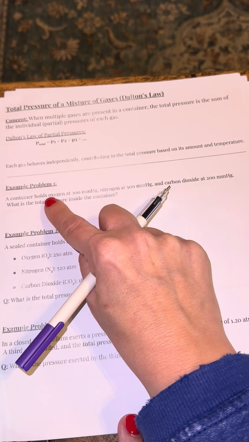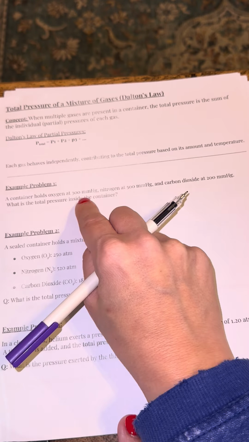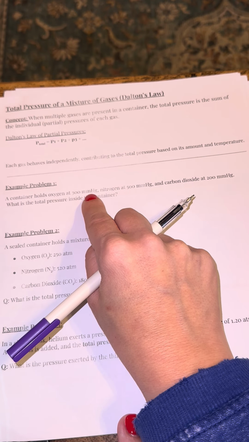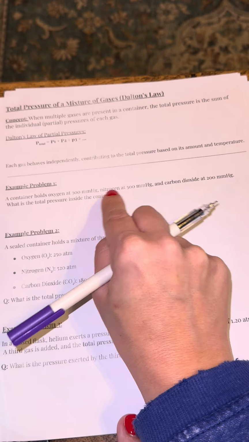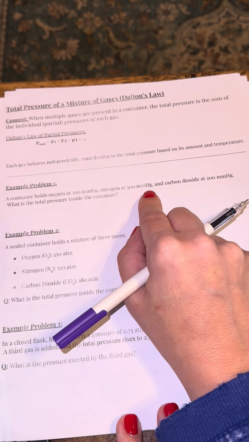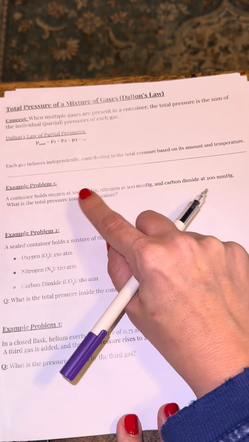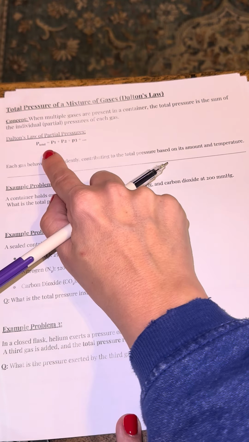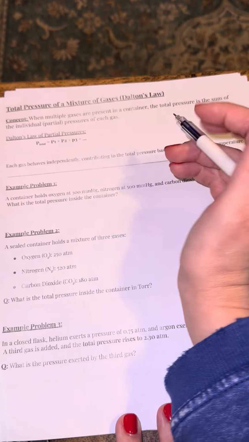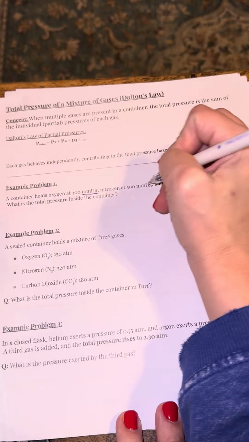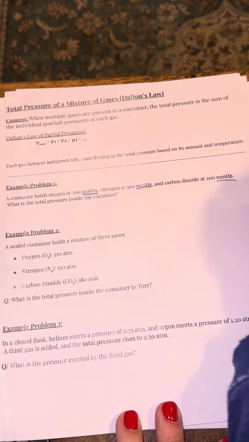So here's your first example. A container holds oxygen at 300 millimeters of mercury. That's pressure right there. Nitrogen at 500 millimeters of mercury, and carbon dioxide at 200 millimeters of mercury. What's the total pressure? Using this formula, let's just add them up. The first thing I would check is, are their pressure units the same? And they are.